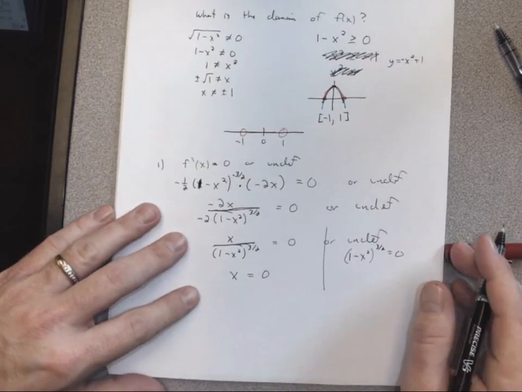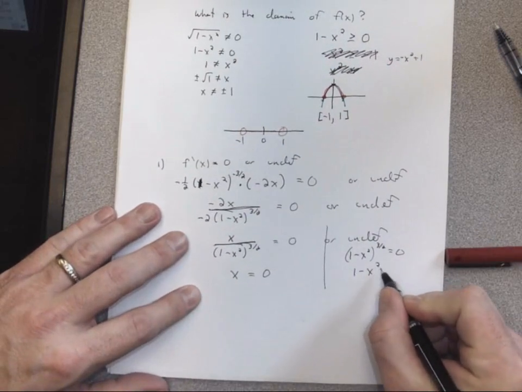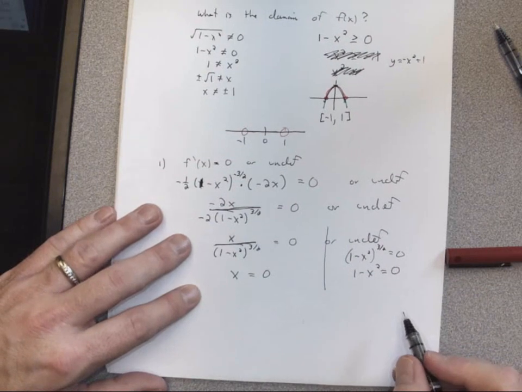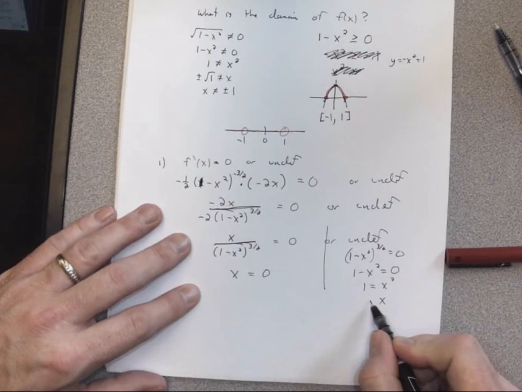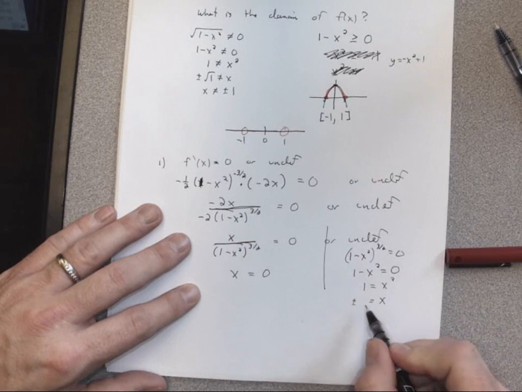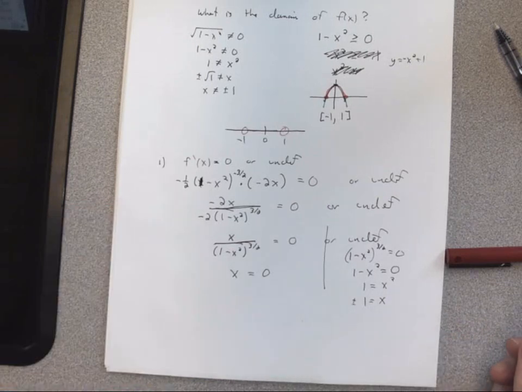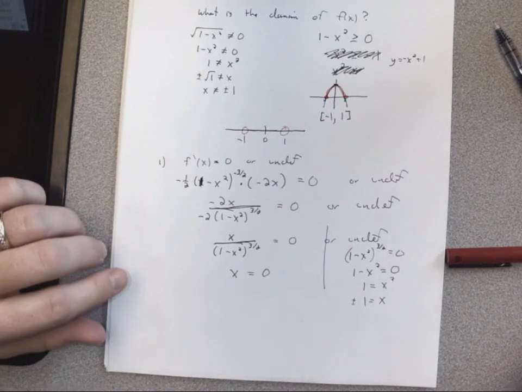So 1 minus x squared is equal to 0, then 1 is equal to x squared, so x would be plus or minus 1, because it's the square root of 1. We already solved a similar expression up here.